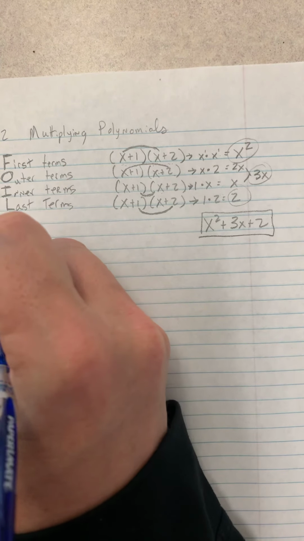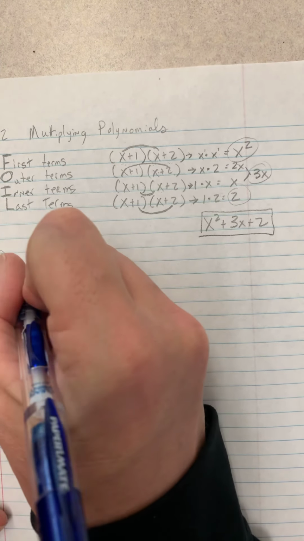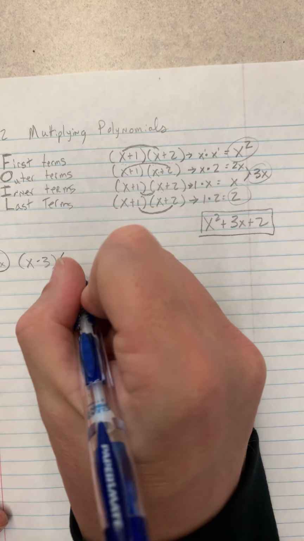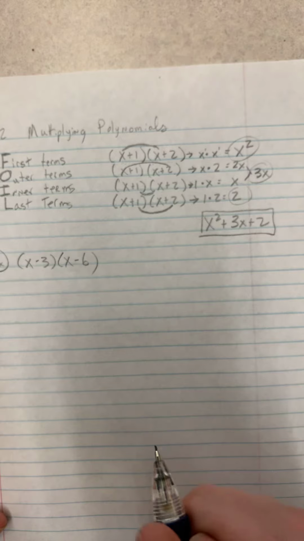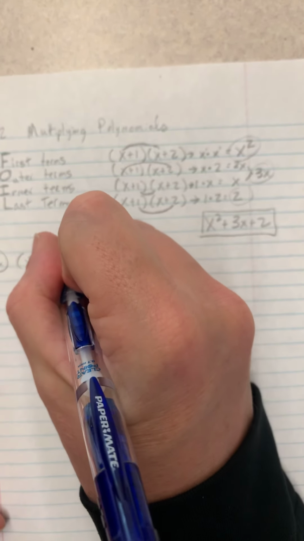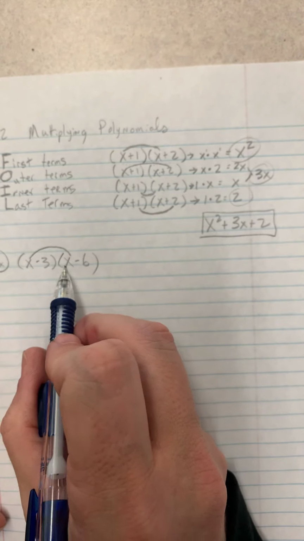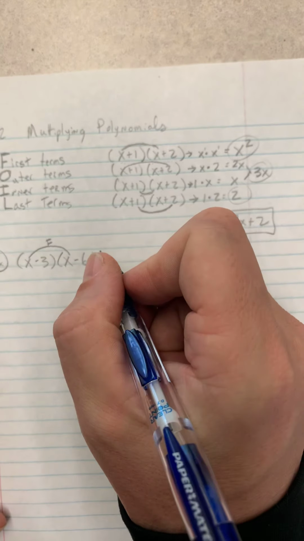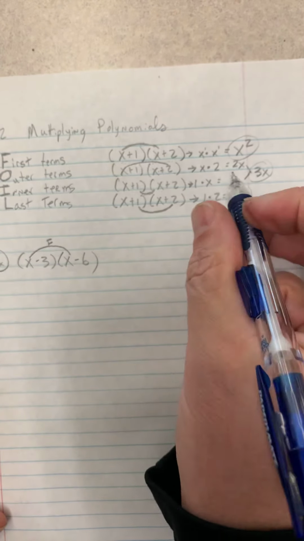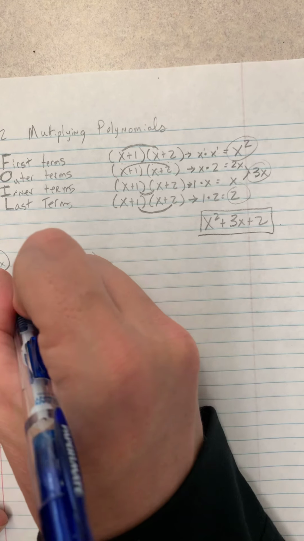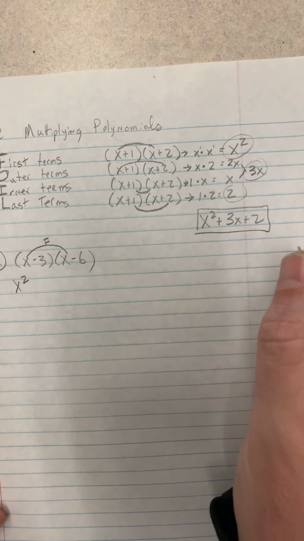Here's an example. x subtract 3 times x subtract 6. And again, I'm going to draw this out, but my days of doing this are coming to an end. x times x, this is the F part of that. I'm not going to write it out like this. I'm not going to write x times x. I'm just going to go x times x is x squared.